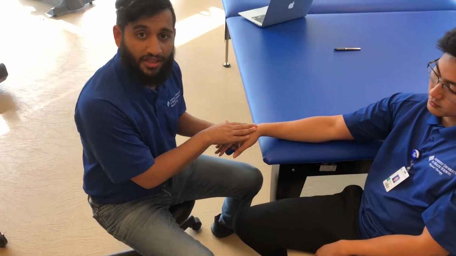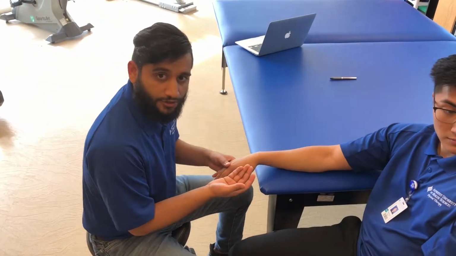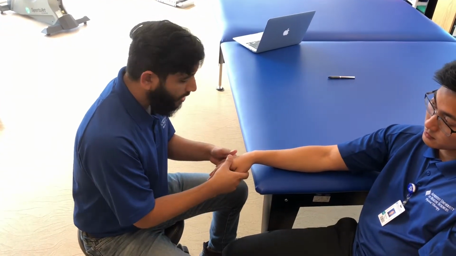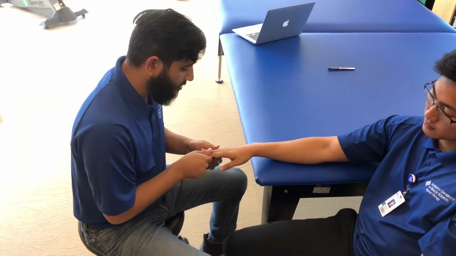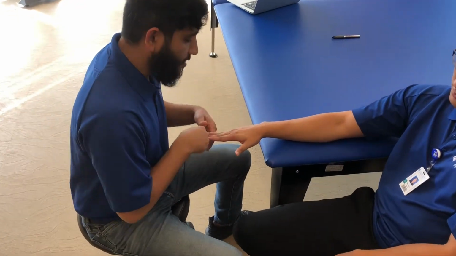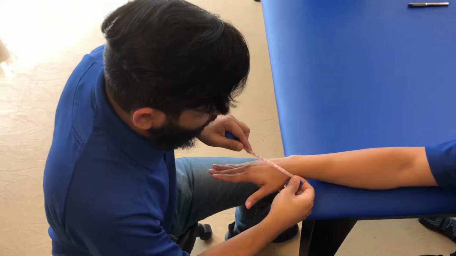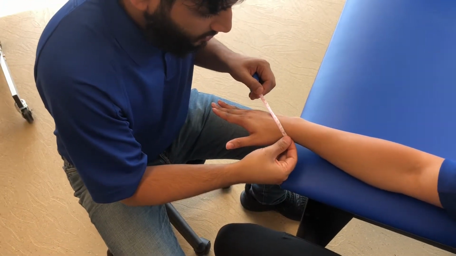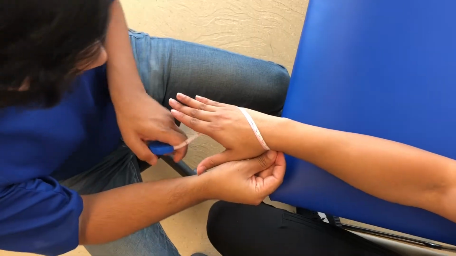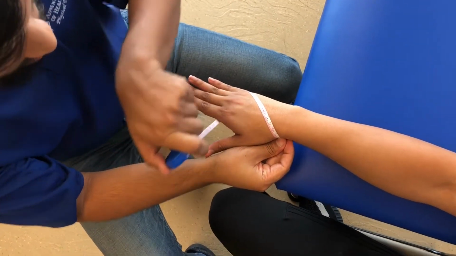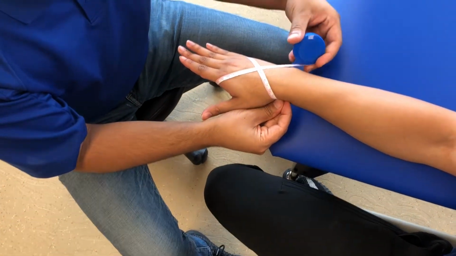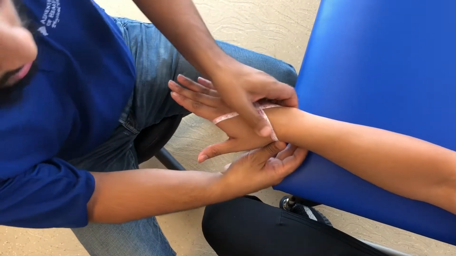The figure 8 measurement of the hand. To check for swelling, you're going to make sure that the patient keeps their hand off of the table, flexed in a neutral position with the fingers put together and the thumb extended out. After that, you want to start at your radial styloid process, make your way to the base of your 5th metacarpal, around to the base of the 2nd metacarpal, and then back over to the ulnar styloid process.